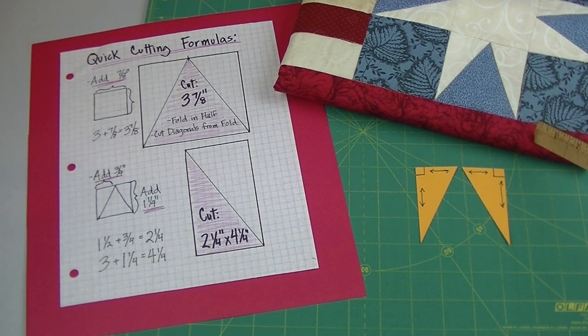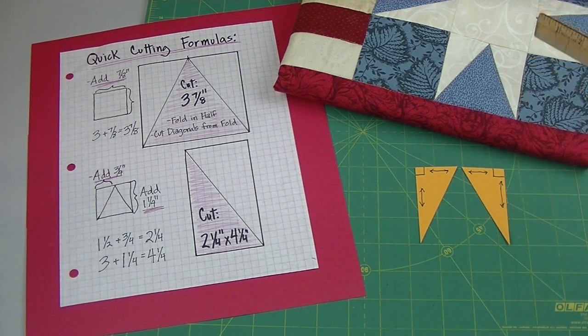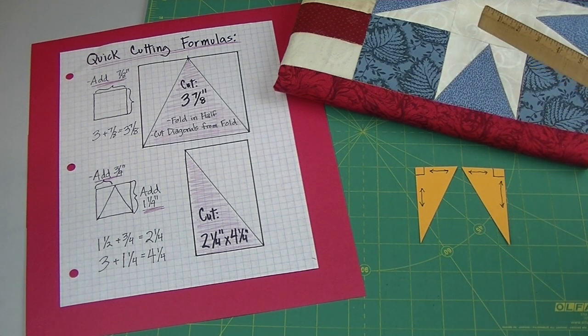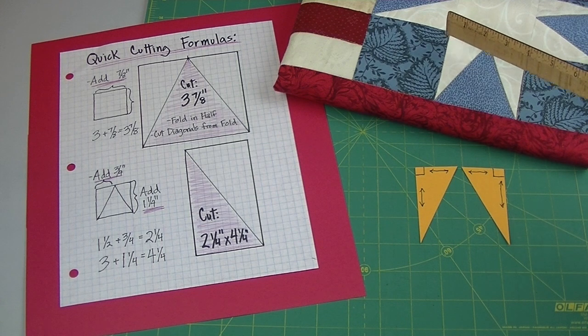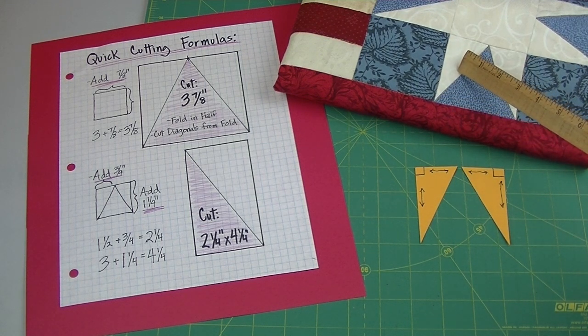These long skinny triangles are called right-angled scalene triangles. None of the sides are equal. In order to cut these triangles, you need to add 3/4 of an inch to this measurement from the center to the side and 1 1/4 inches to the side of the square.